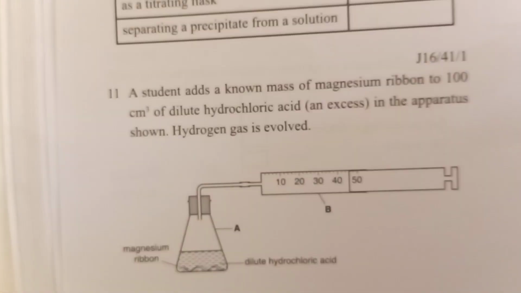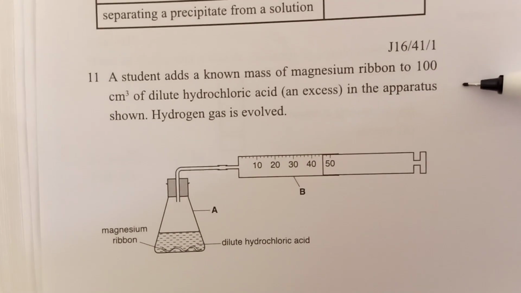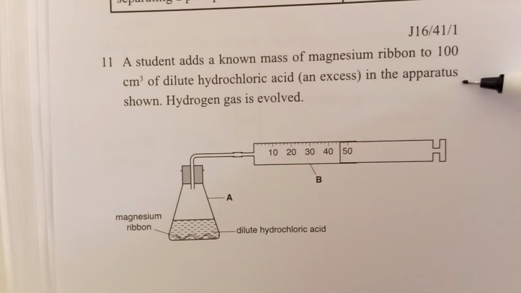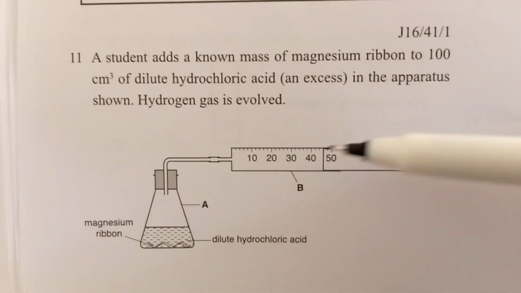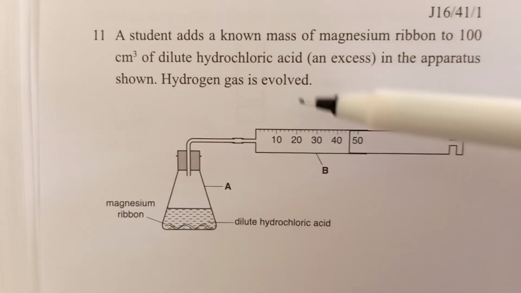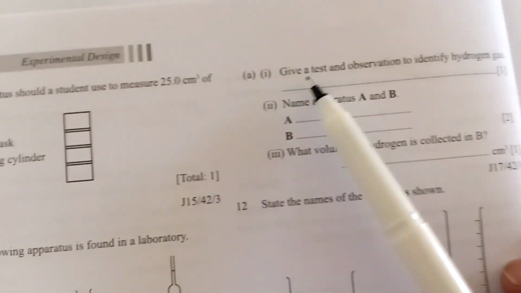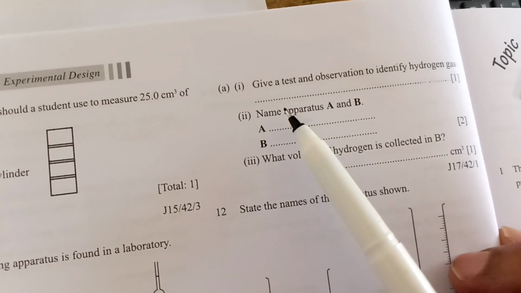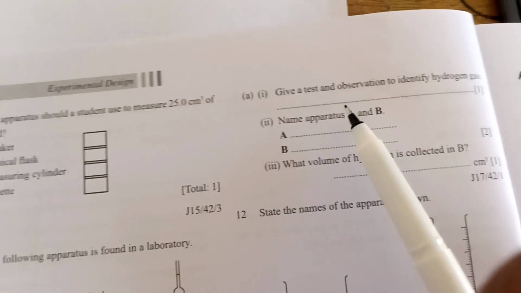Now look at this question. The student adds a known mass of magnesium ribbon to 100 centimeter cube of hydrochloric acid. Of course, hydrogen gas will be formed and collected here. Now give a test and observation to identify hydrogen. Don't forget that hydrogen burns with a pop sound.